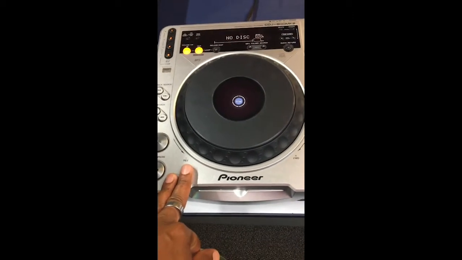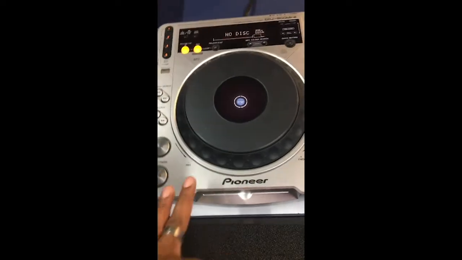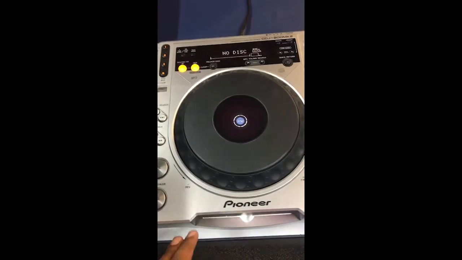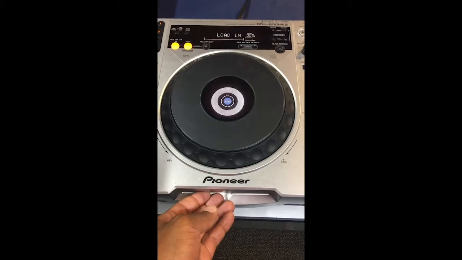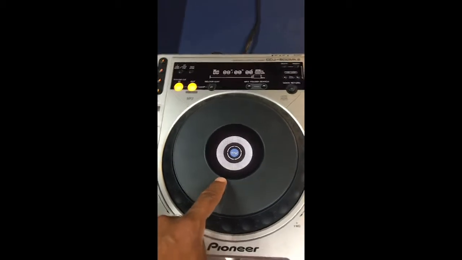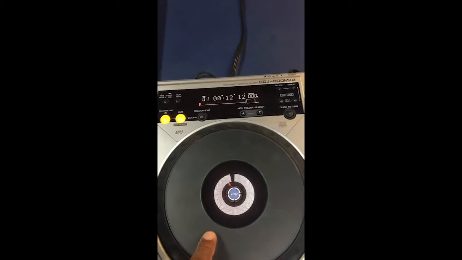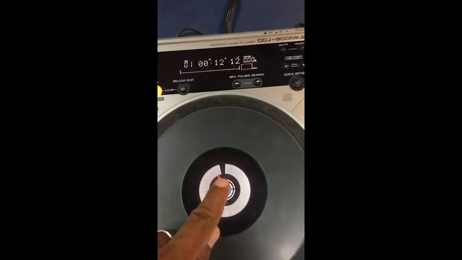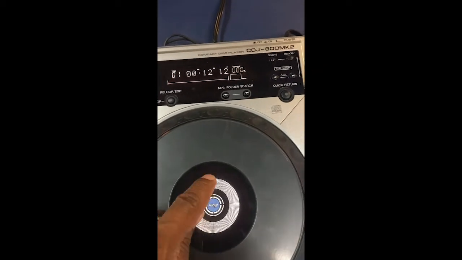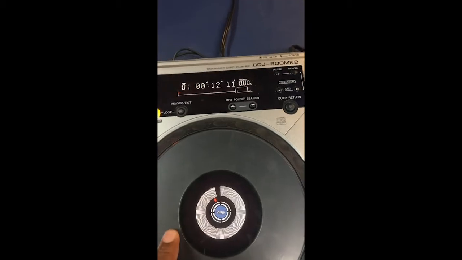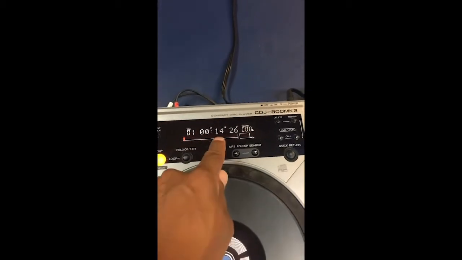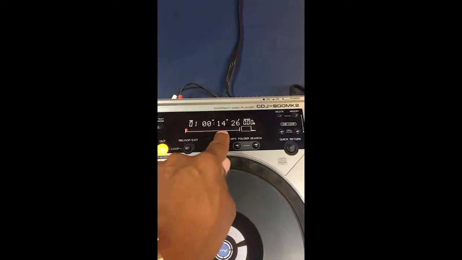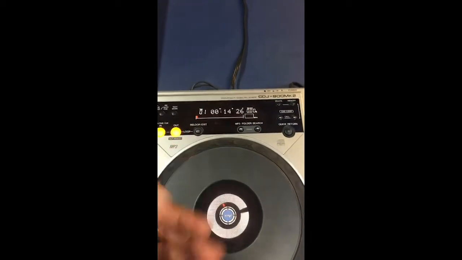This component right here is the CDJ. The CDJ is a CD player. It's very simple to use. You just take your CD and push it in. The CDJ knows there's a CD in there because you will actually see a blank mark up here in the window. If you move it as well, you'll see numbers moving. That tells you that the CDJ knows there's a CD in there.